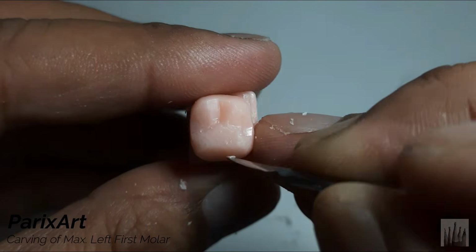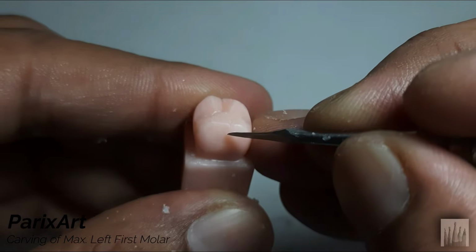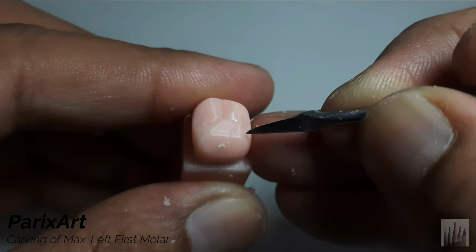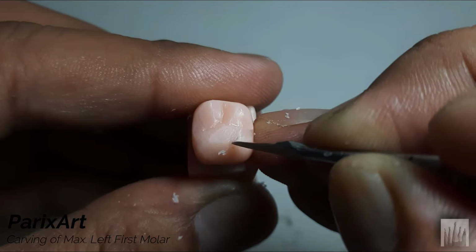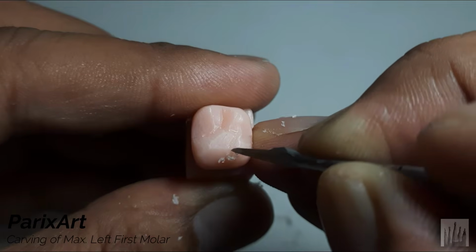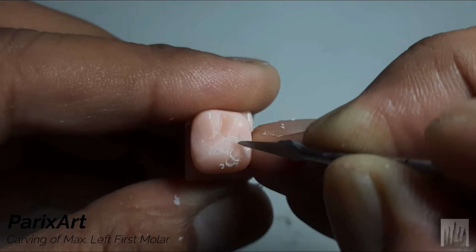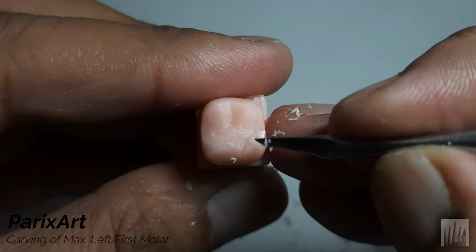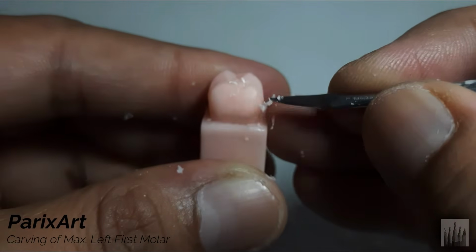Now let's separate the two lingual cusps by carving the distal oblique groove. Since it is the extension of lingual groove, we'll start from the mid and keep it inclined towards the distal. See? Keep carving at an angle. This will help in developing the slope of the cusp.